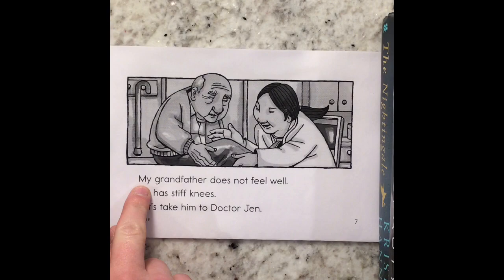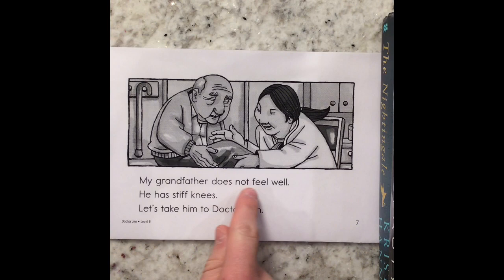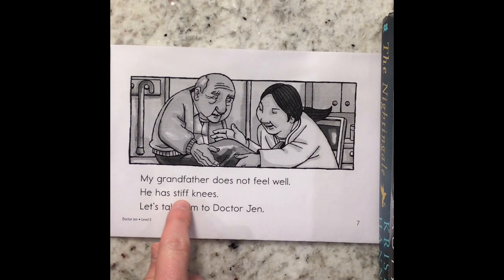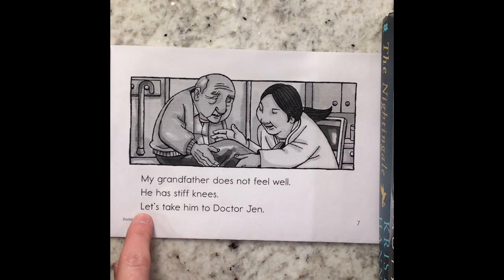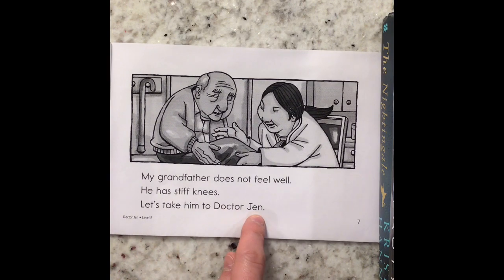Point and read. My grandpa does not feel well. He has stiff knees. Let's take him to Dr. Jen.